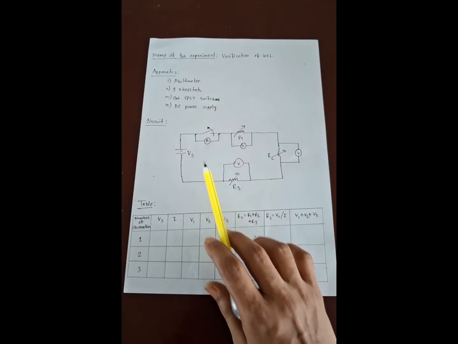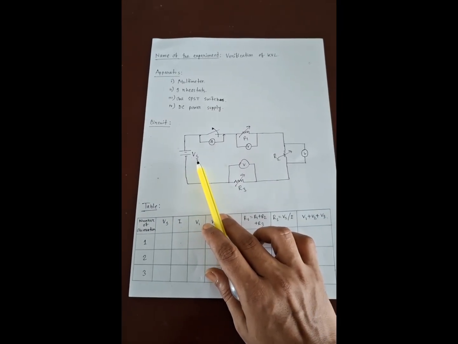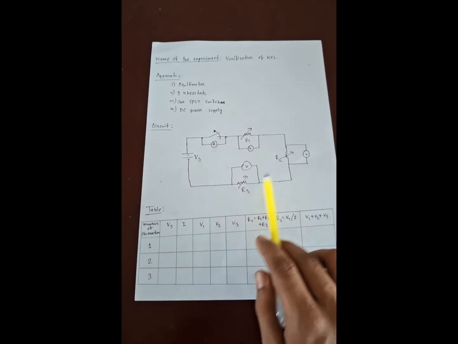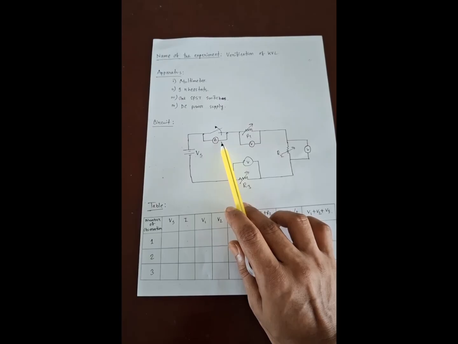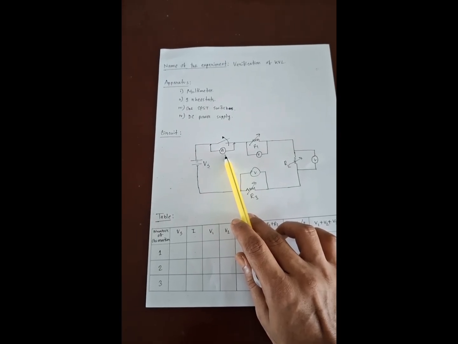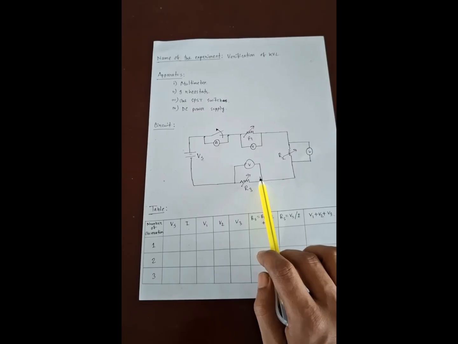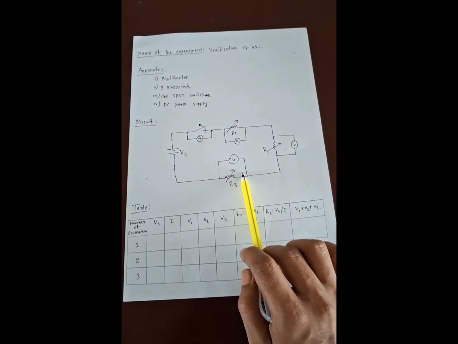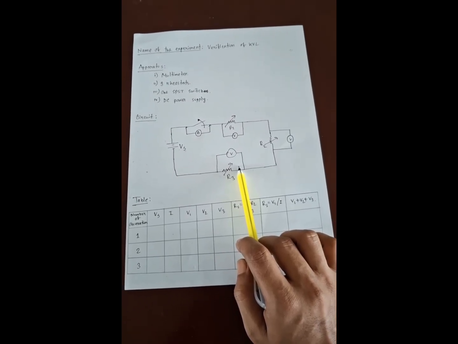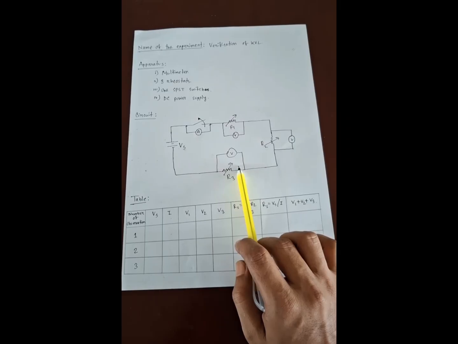We will measure the voltage source, so how much voltage you have supplied to the circuit, and then the current flowing in the whole circuit, and individually the voltage drop across each resistor, and we will verify the KVL.